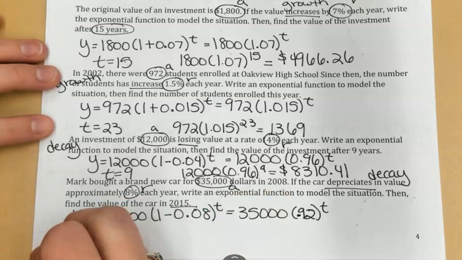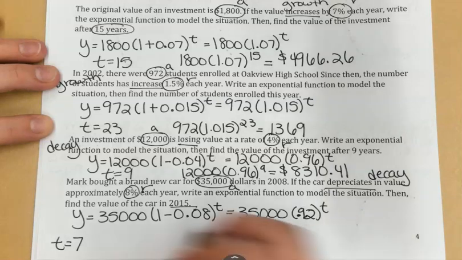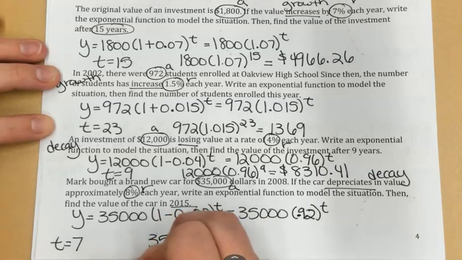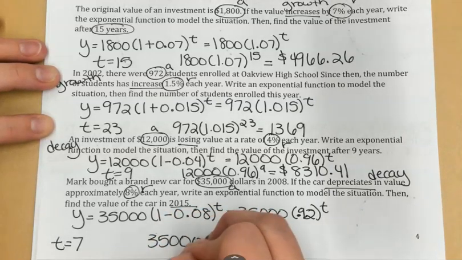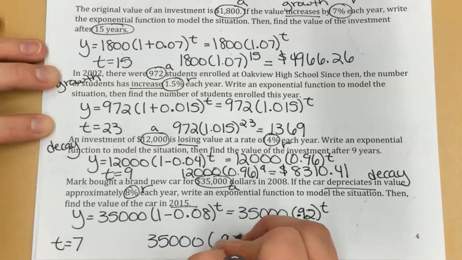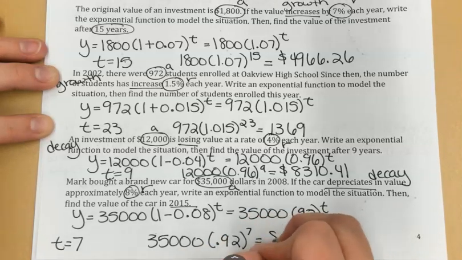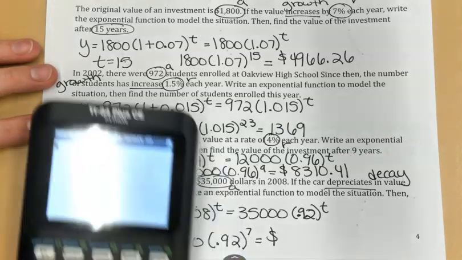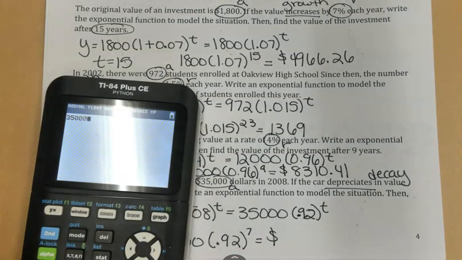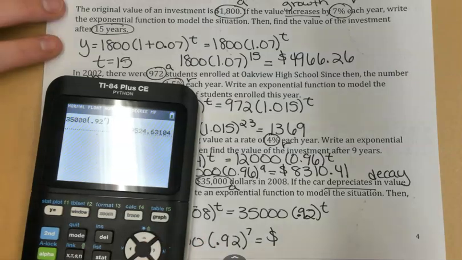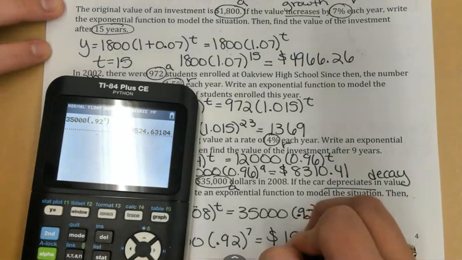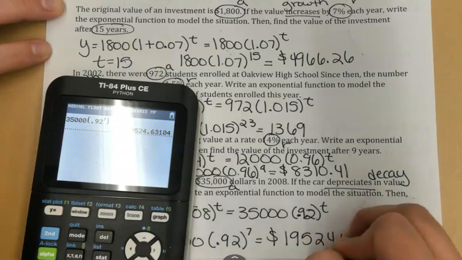So if I want to find the value of the car in 2015, well, that will have been 7 years after Mark bought the car. So plugging in 7 for t, 0.92 to the 7th power. And again, this is the value of a car, which is measured in money, so I'm going to round to 2 decimal places. And it's going to be about $19,524.63.